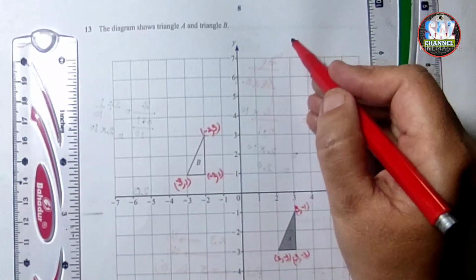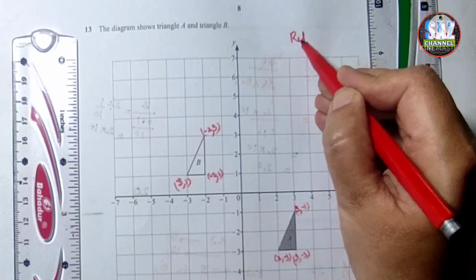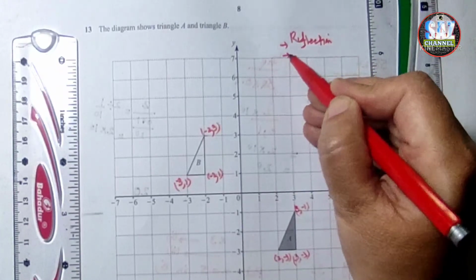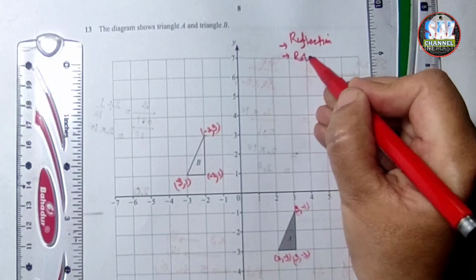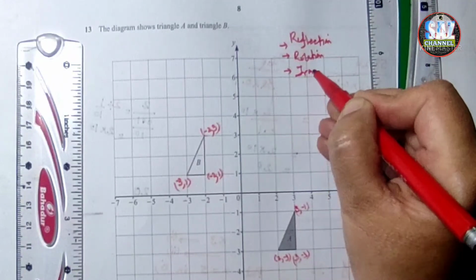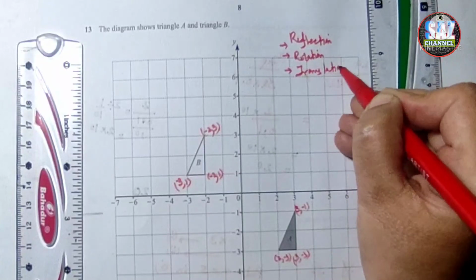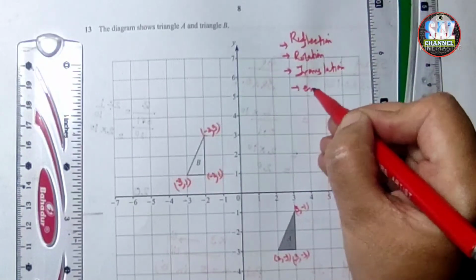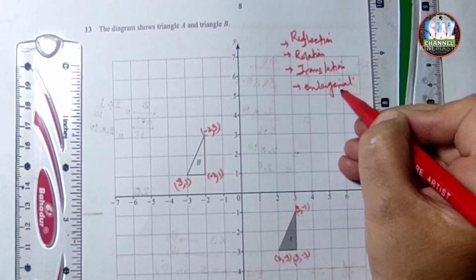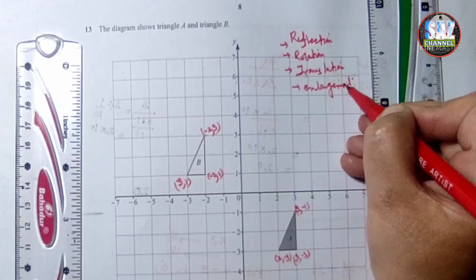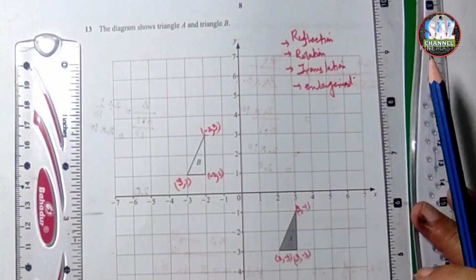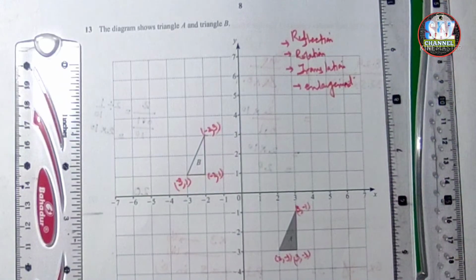The first was reflection, then the second is rotation, then translation, and then enlargement. So first of all, let's talk about each type of transformation one by one.